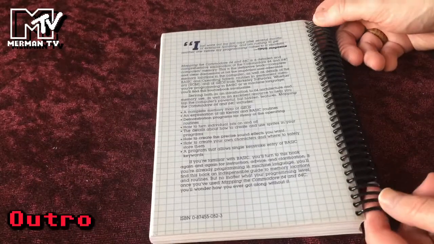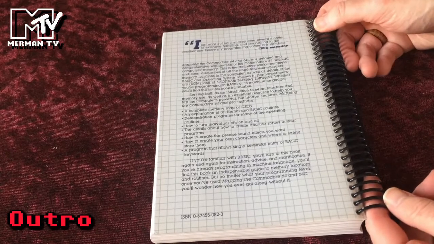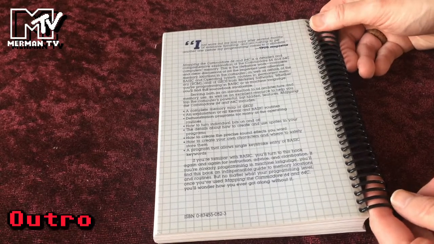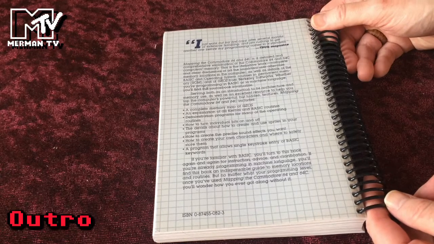I just bought my first copy after several months of extensive handling. I'm rushing to get another one before my programming comes to a standstill. That's the testimonial from TPUG magazine.